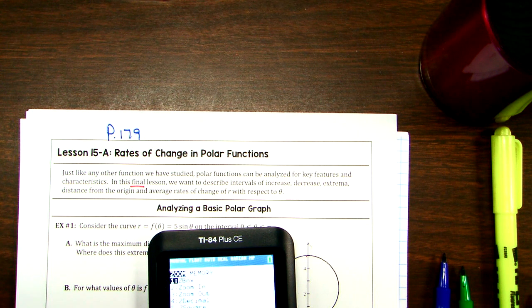We've talked about the different zooms. Zoom trig is number 7. Someone else said they like zoom 0. You can really see up close and personal what type of curve it is with that. I also like zoom square. It shows it really more as a circle. It changes your rectangular screen to fit as if it were a square.